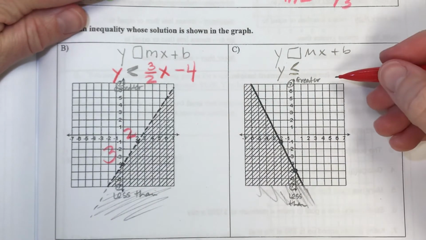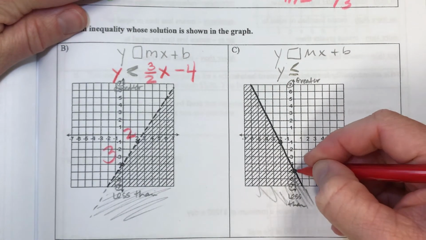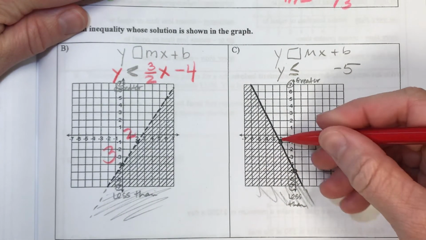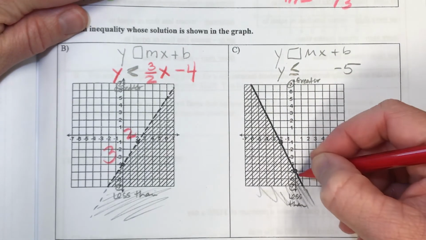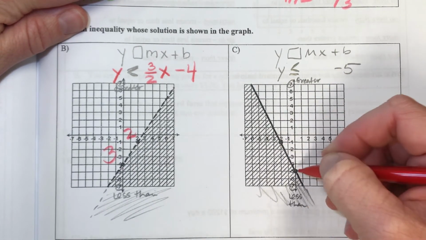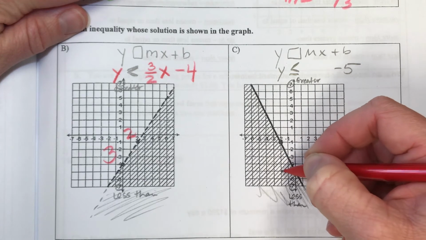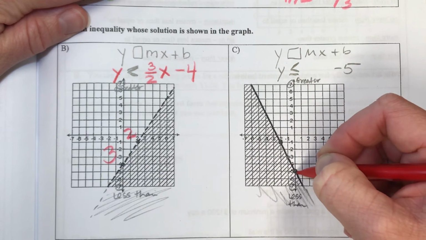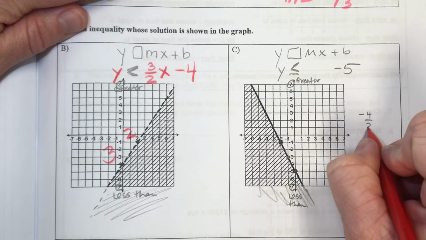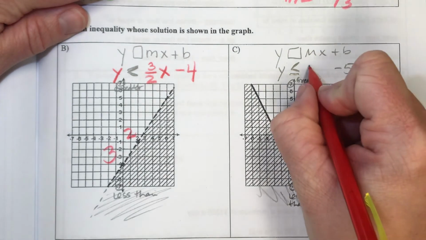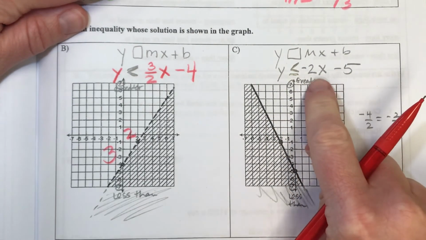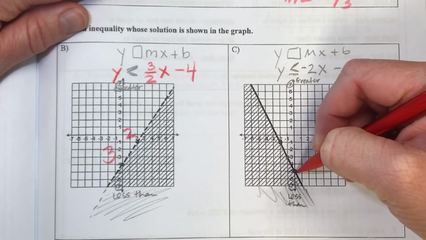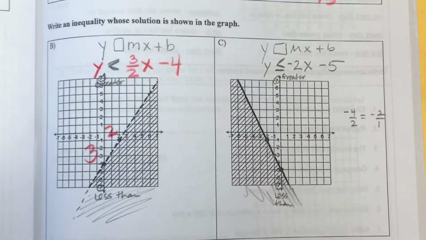Now let's track our b and our slope. We started our b here, which is -5. And now let's track, it went from here to here, so it went down as it went to the right. So left to right, from my left point to my right point, it goes down 1, 2, 3, 4, and over 2, or down 2 over 1. So I said down 4 over 2, which simplifies to -2 over 1. So -2 for my slope, that goes in front of my x, and my starting point was at -5, and it goes down as it goes towards the right side, so that's why that's negative.